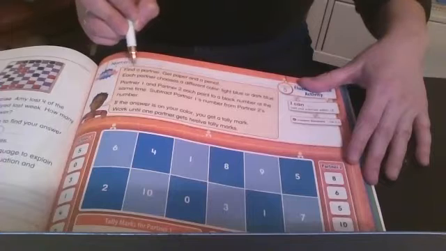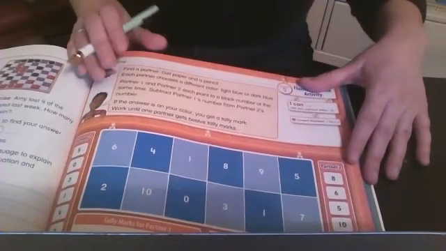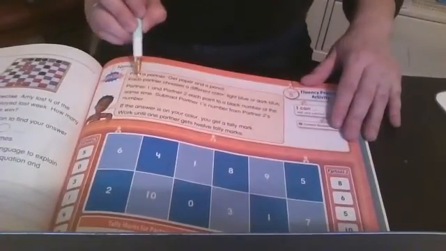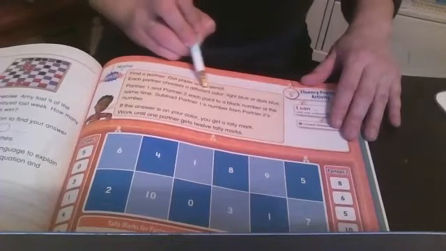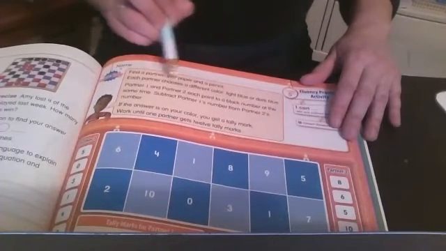The directions say find a partner, get a paper and pencil. So they're encouraging you to have a paper and pencil. You can also always use your whiteboard and your marker. That works too. It says each partner chooses a different color. So you can see there's light blue and dark blue here.